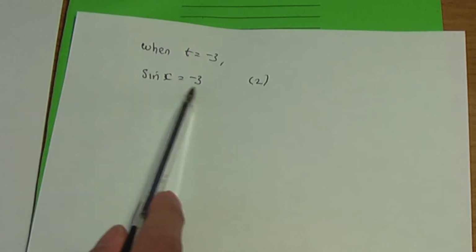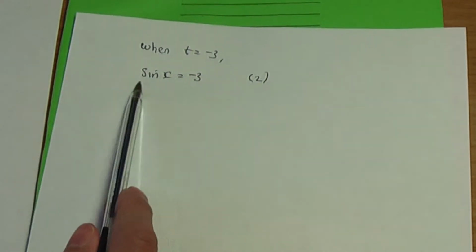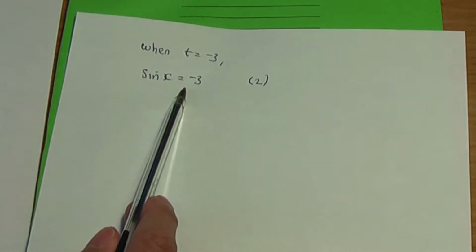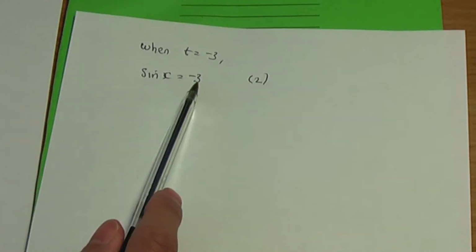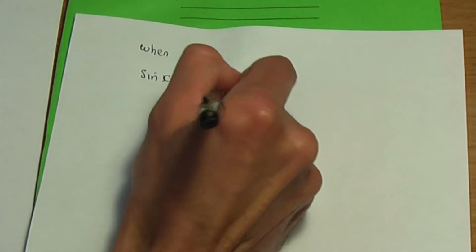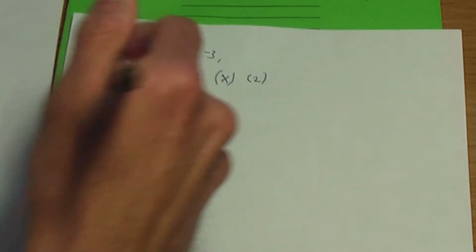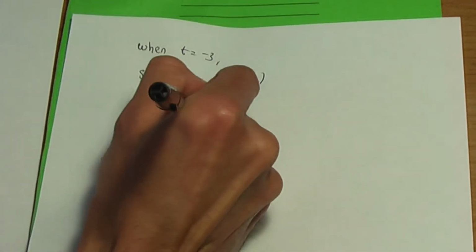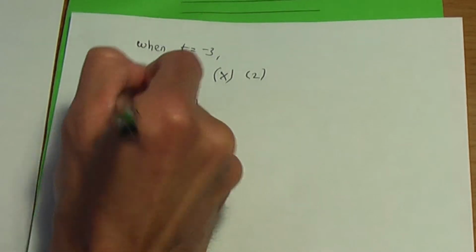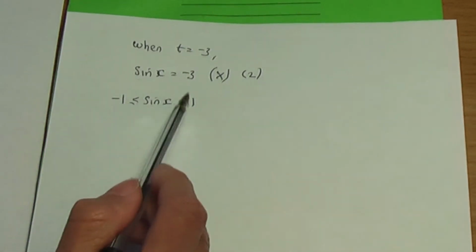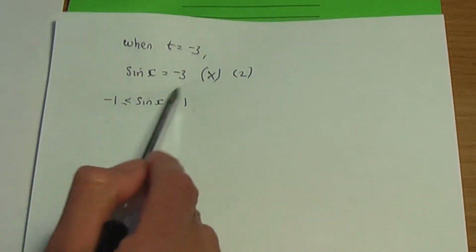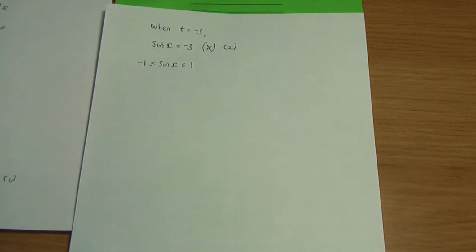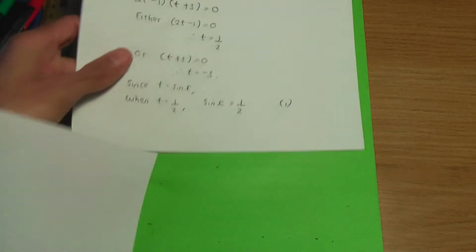Now, this equation cannot be solved simply because sine x has a range. As you may know, the range of sine lies between plus and minus 1. So this equation cannot be solved, so let's neglect that equation. So remember, let me repeat, sine x has a range between 1 and -1, and as a result of this range, we cannot solve this equation, sine x equals -3. It cannot be solved. So let's go back to equation number 1.